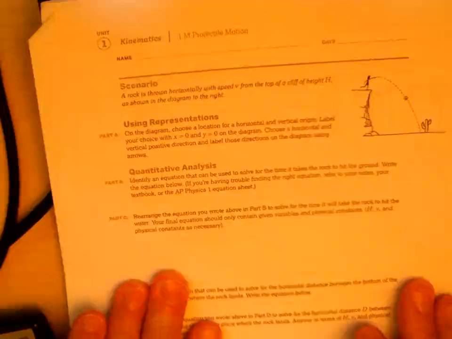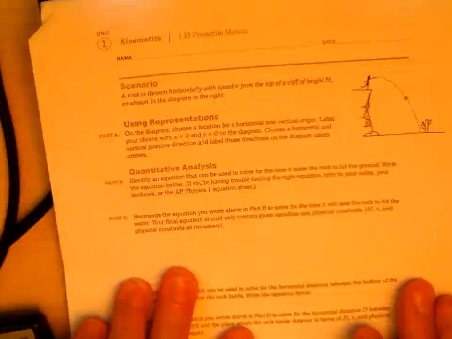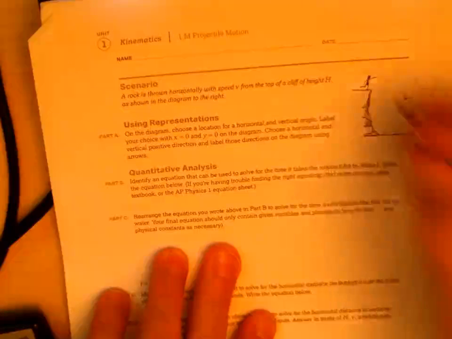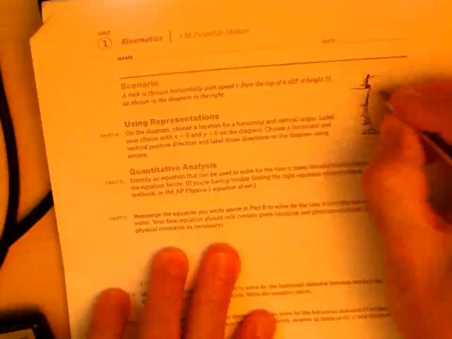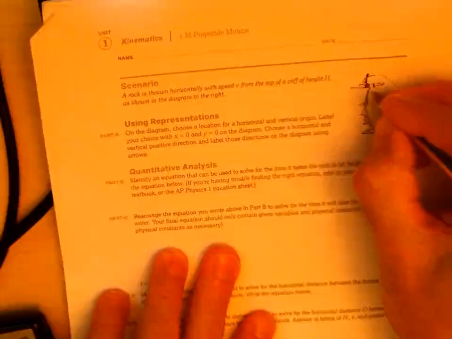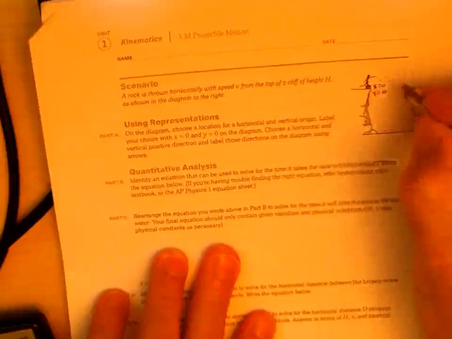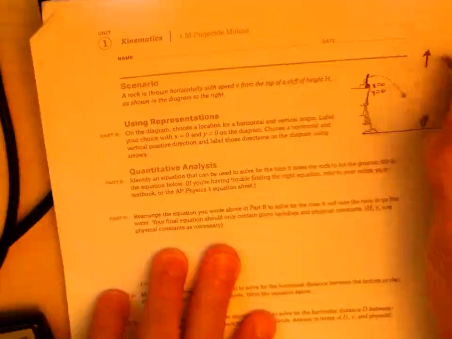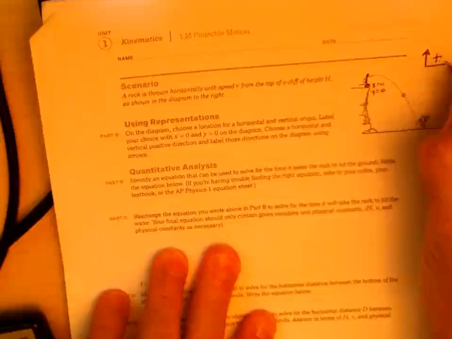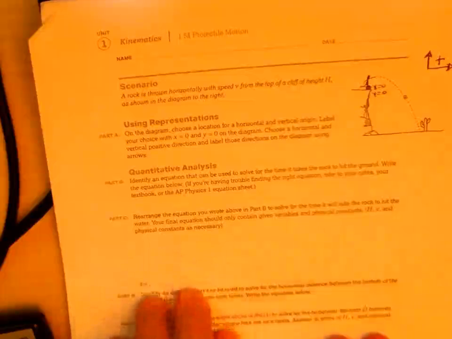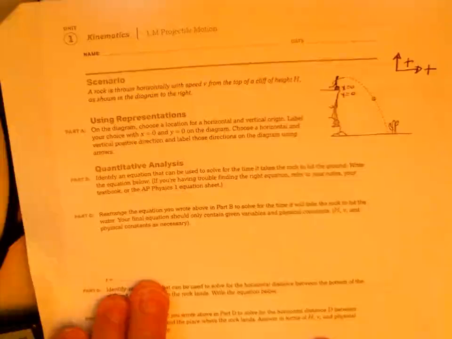Part A in the diagram, choose the location for a horizontal and vertical origin. Label the choice with x equals 0 and y equals 0 in the diagram. Choose a horizontal and vertical positive direction and label those directions on the diagram using the arrows. So I'm going to say that this is x equals 0 and y equals 0. And I'm going to say that that is positive and that is positive. Alright, oops, there you go.